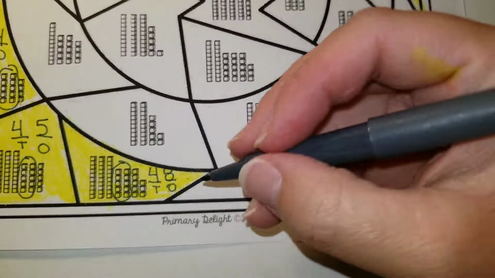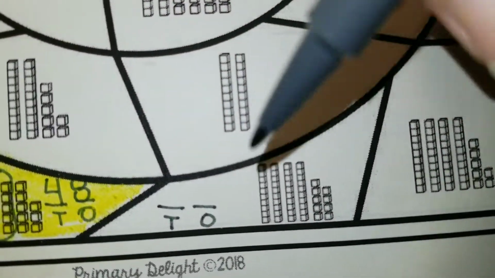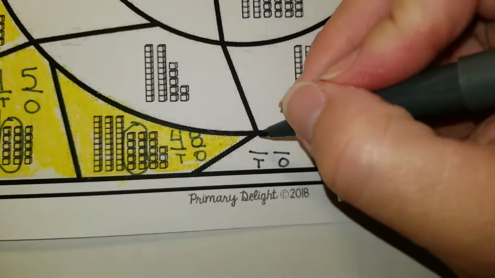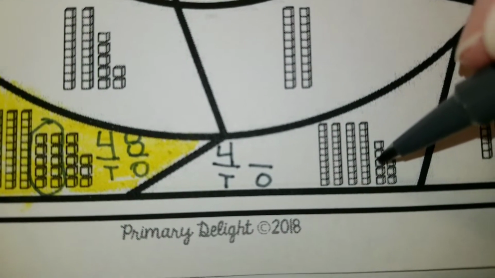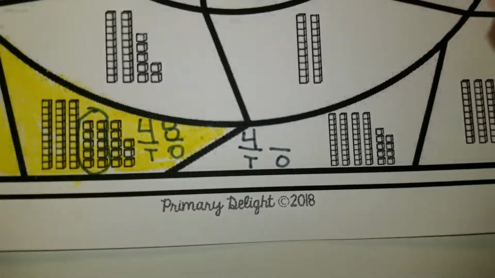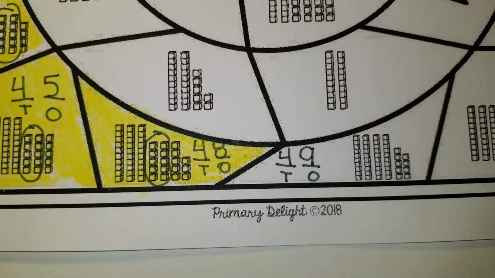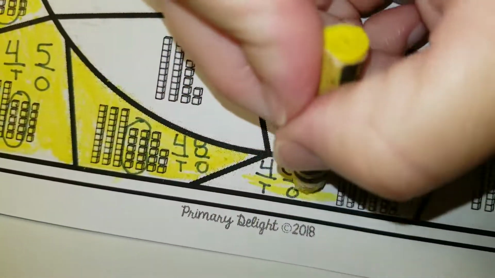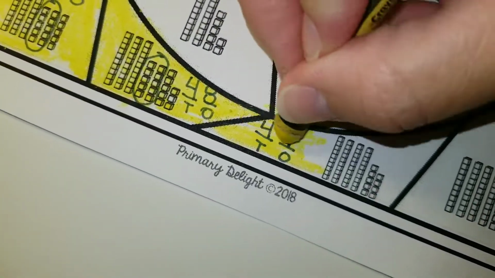Alright, so let's do this one now. Here we're gonna put the 10s and here the 1s. Let's see, how many 10s do we have? We have 1, 2, 3, and 4 10s. Here we have 4 10s. And how many 1s? 1, 2, 3, 4, 5, 6, 7, 8, and 9. My number is 49. It goes in yellow again. So all this outer part, it's going to be yellow.